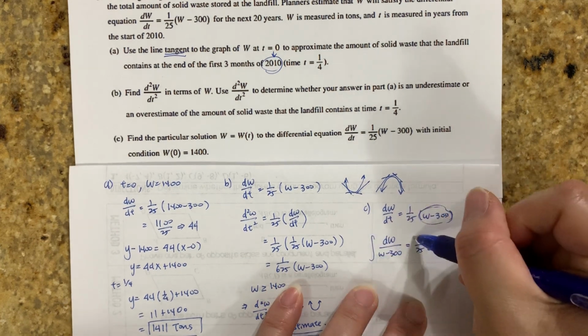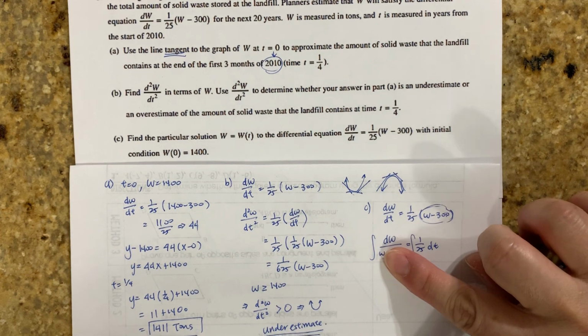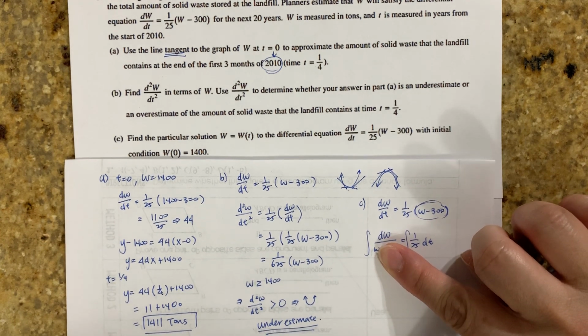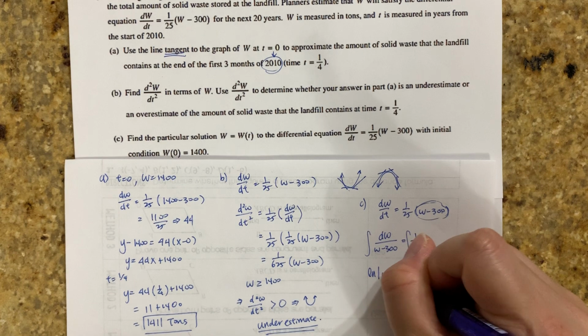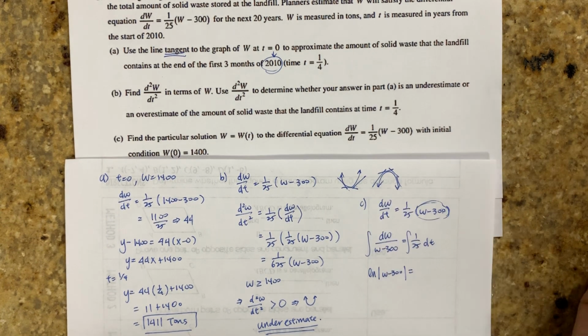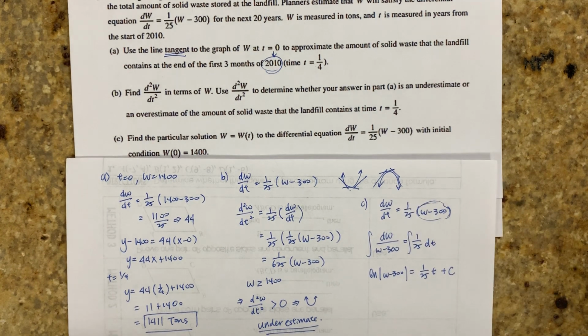Now you can take the antiderivative. So it's dw over w. This minus 300 is only important in terms of keeping it as a constant, but this is really dw over w, du over u, this is natural log. So this is natural log of absolute value of w minus 300 equals 1 over 25 t plus C, right?